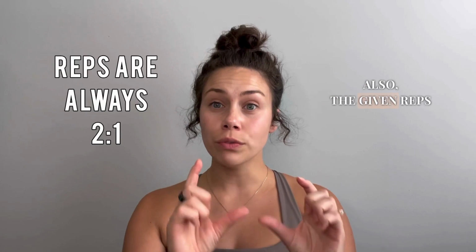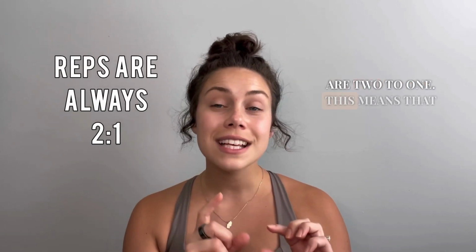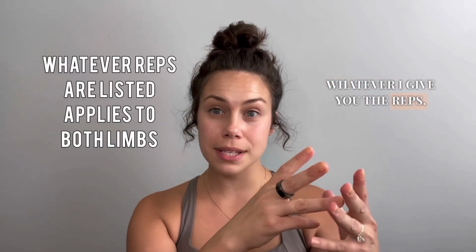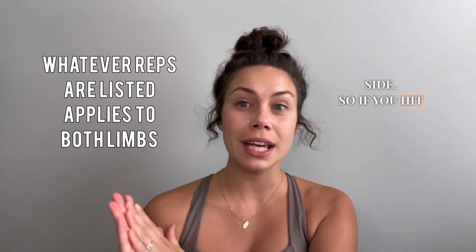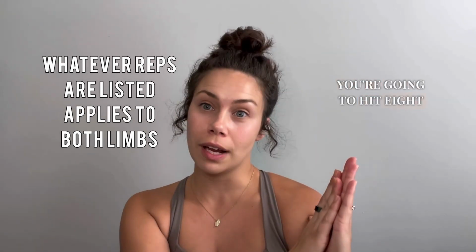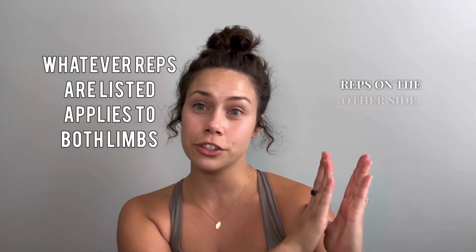Also, the given reps are 2 to 1. This means that whatever reps I give you, that's what you hit on one side. So if you hit 8 reps on this side, you're going to hit 8 reps on the other side. You're not doing 8 total. That would only be 4 reps. Think about it.